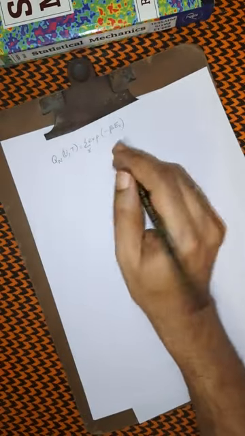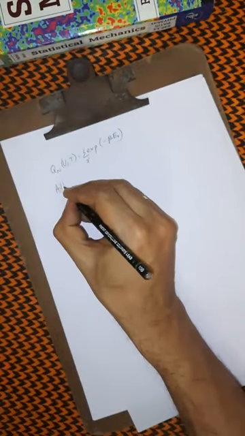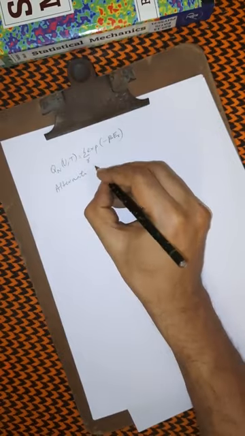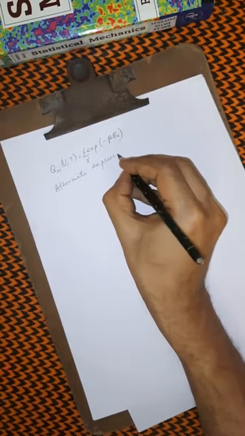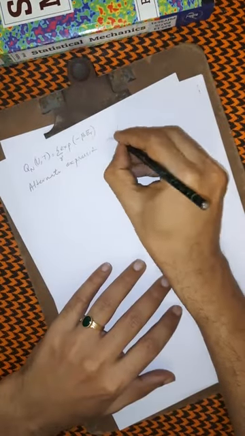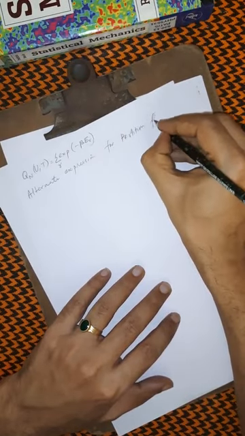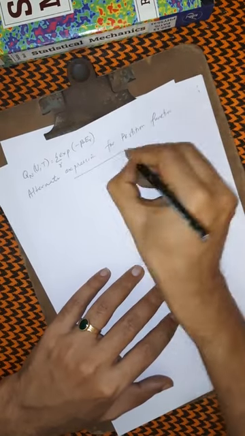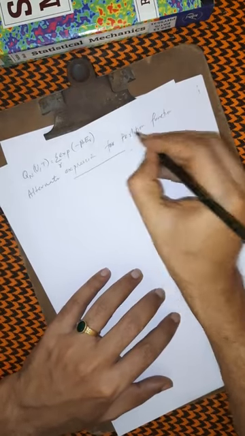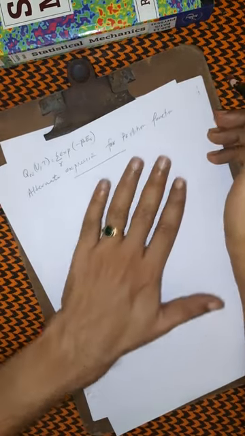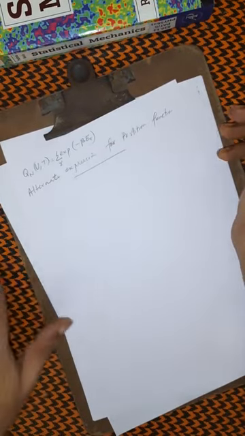So in this video we will try to calculate some of the alternate expressions for partition function. So that is our aim. So the objective of the class is to find out some of the alternate expressions for the partition function.